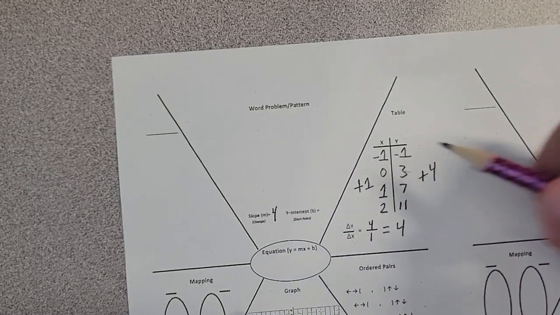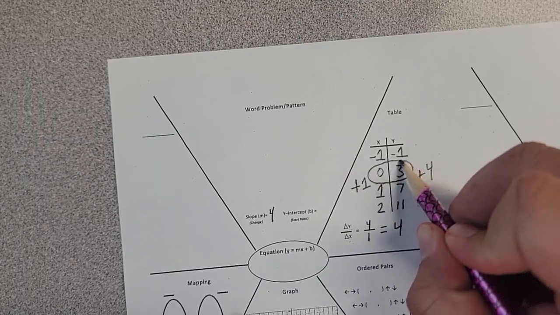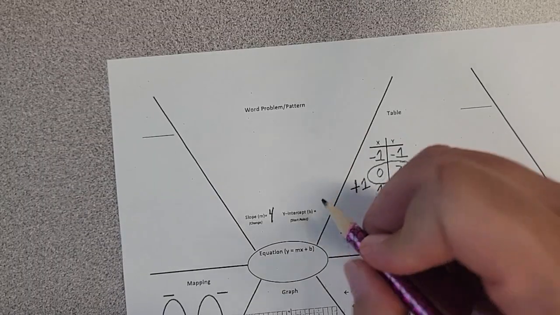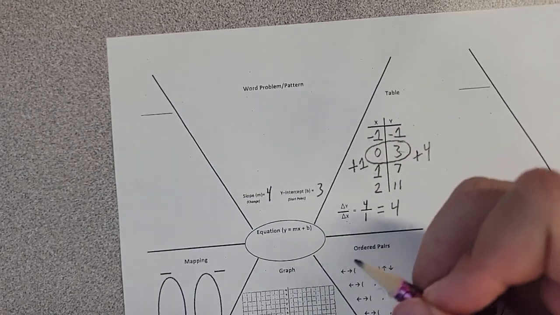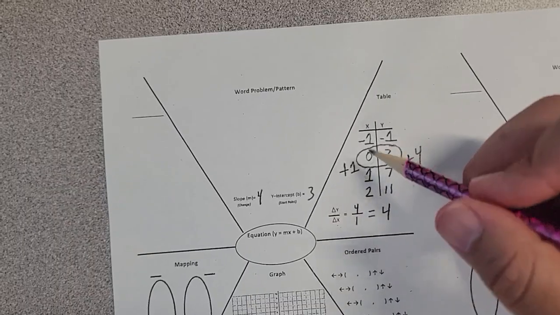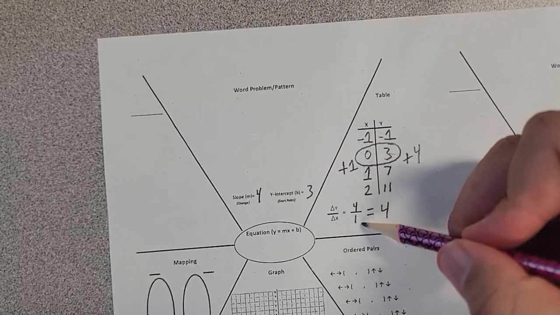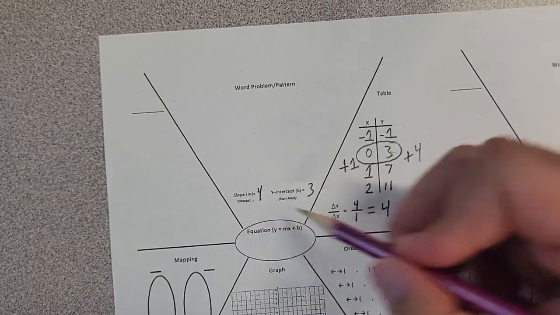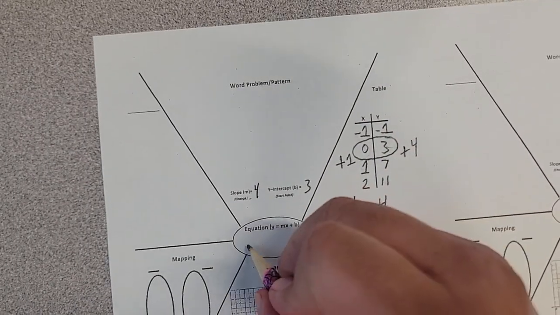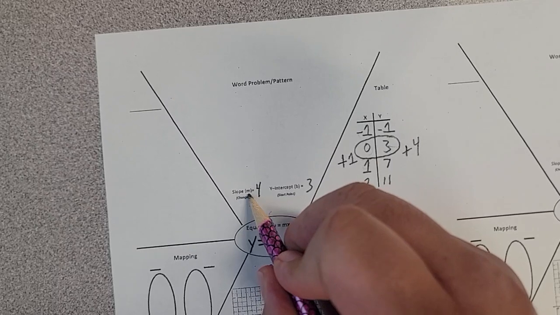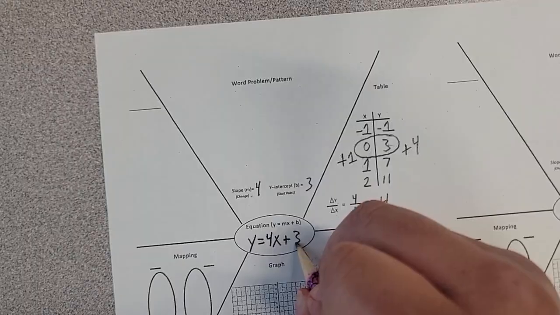My y-intercept is whenever I have the 0 and then a number. This is my y-intercept. Circle this. This is a 0 on the x. This is a +3 for my y-intercept, +3. So that's the first thing you want to do: find the pattern for the delta y, +4, and the pattern for the delta x, +1. That's my slope. And then wherever I have the 0 and the 3, that's my y-intercept. So then y equals my m, the slope, 4x, and this is a +3, so I'm going to put +3.